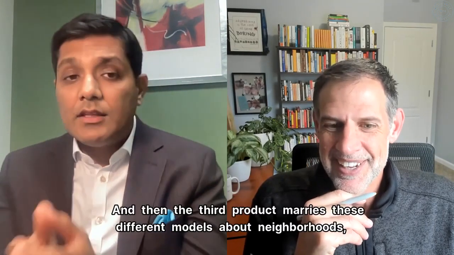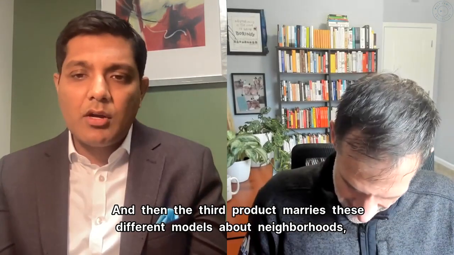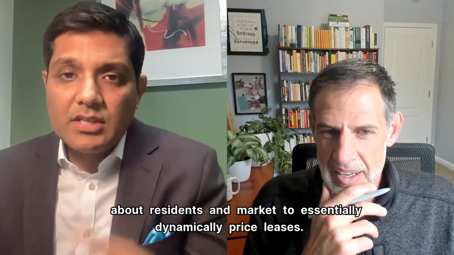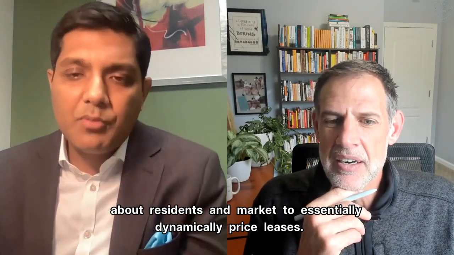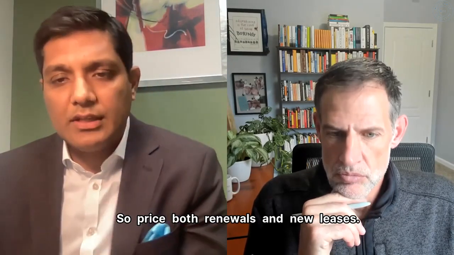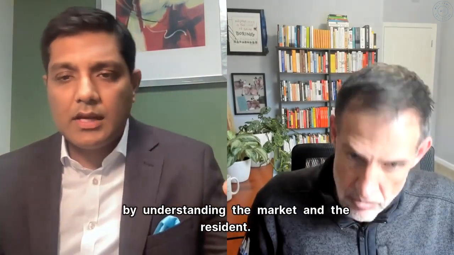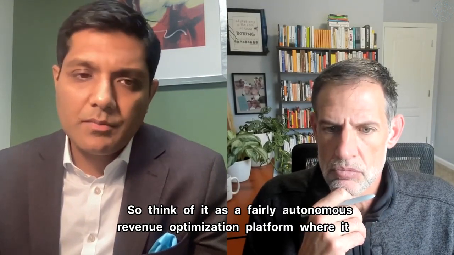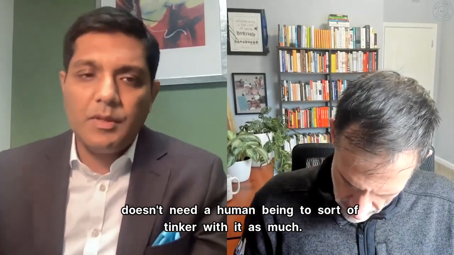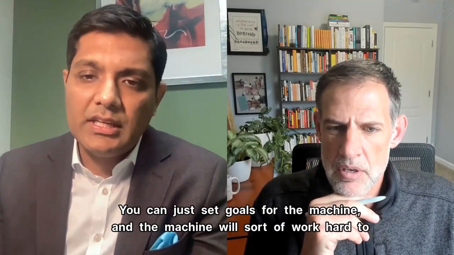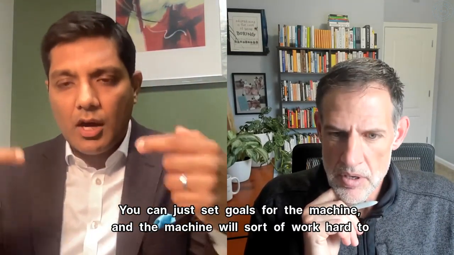And then the third product marries these different models about neighborhoods, residents and market to dynamically price leases. So it prices both renewals and new leases by understanding the market and the resident. Think of it as a fairly autonomous revenue optimization platform that doesn't need a human being to tinker with it as much.